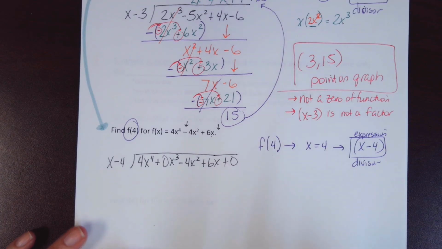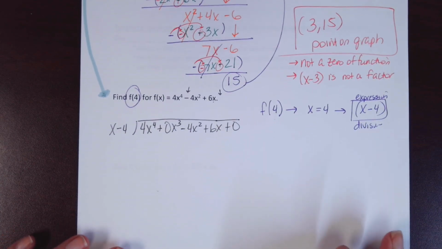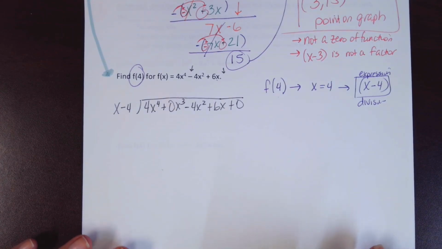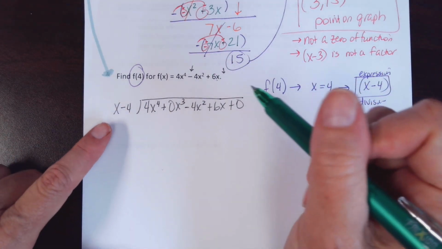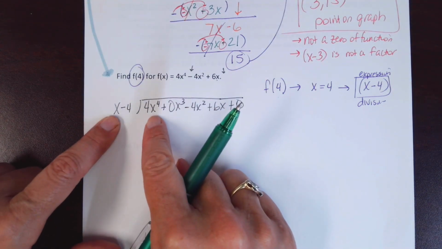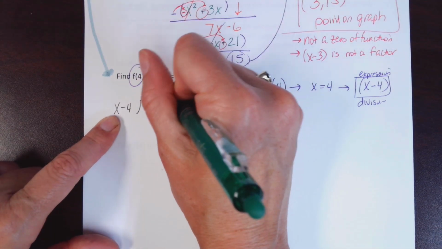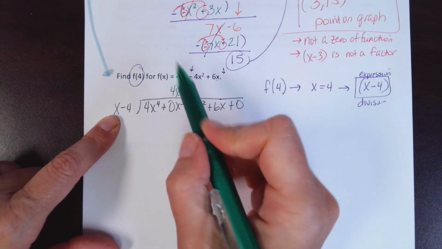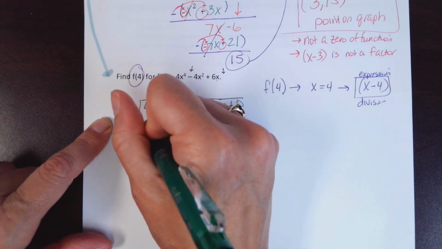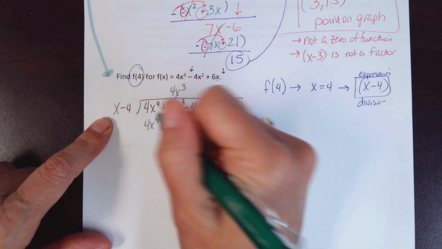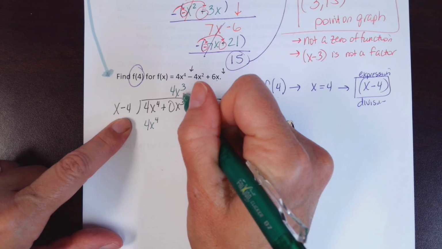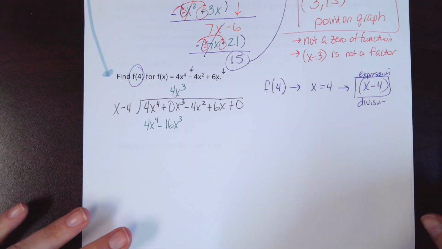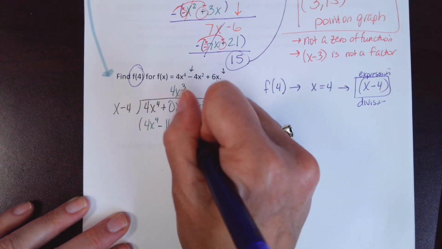Alright, let's work through our process. I'm going to do it a little more quickly this time. If you need to, stop the video, go back, rewatch the first problem, come back and see what we got. Okay, what times x gives me 4x to the fourth? Well, that is going to be 4x cubed. That's why I had to have that column, that 0 placeholder. 4x cubed times x is 4x to the fourth. That matched. That was my goal. Don't forget to multiply by the -4. So that is a -16x cubed. And I subtract to move on.